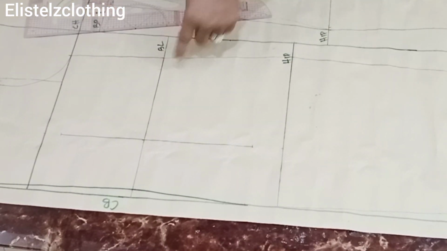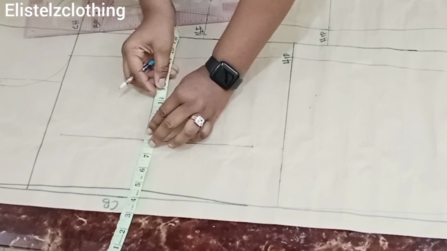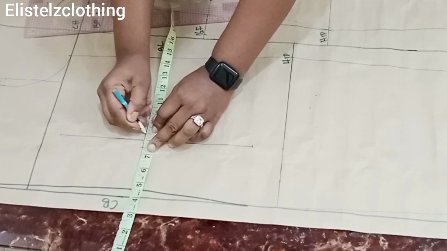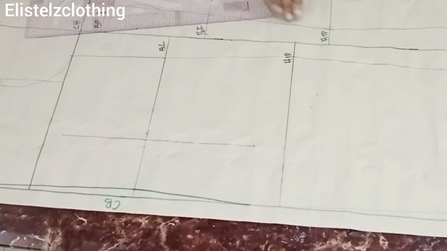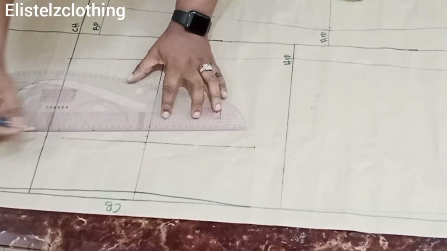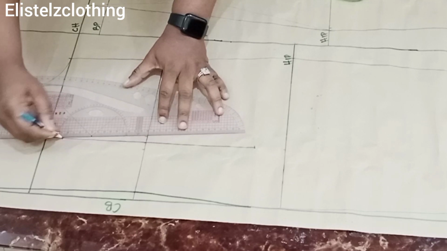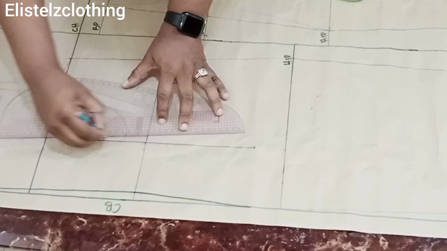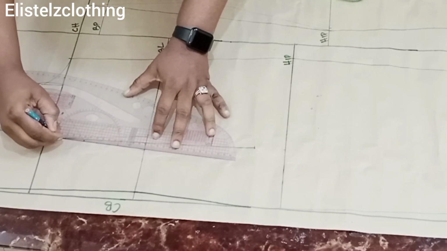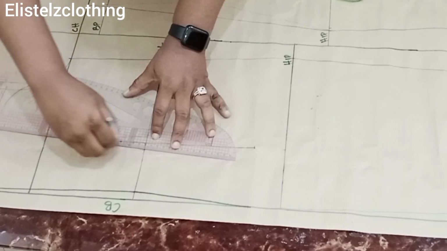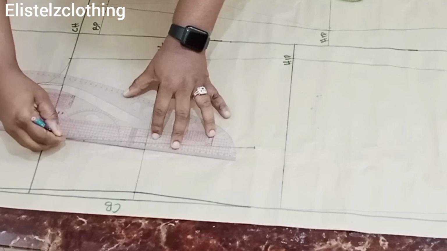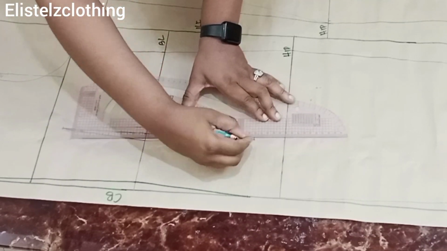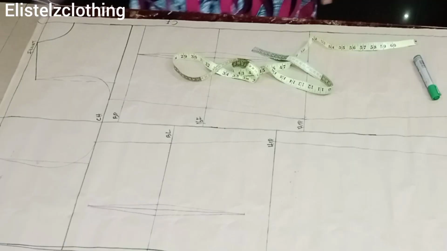Now our dart allowance is 1 inch for the back, and we're dividing that into 2, so that will give us 0.5 and 0.5. So I'm connecting to our 0.5 this way. Okay, and here we have it. Our gown is almost ready.